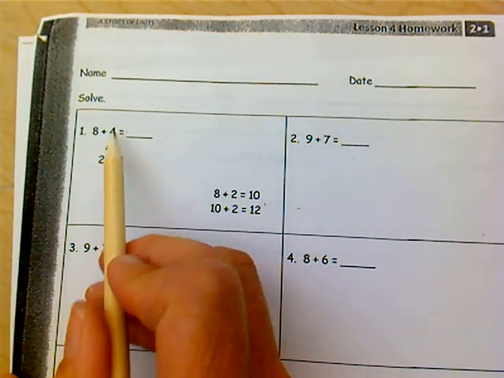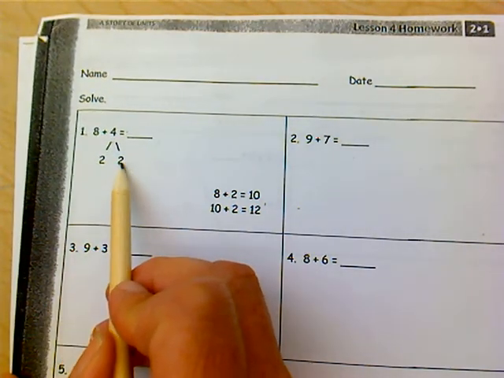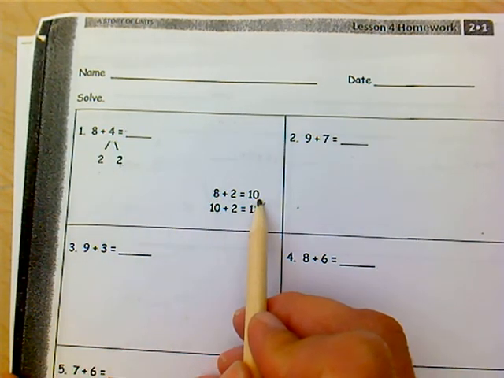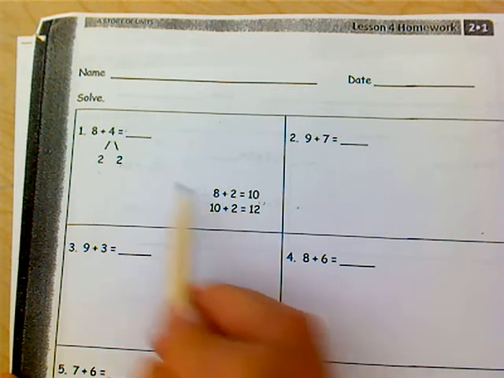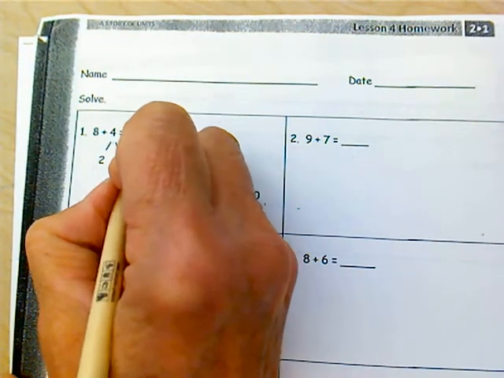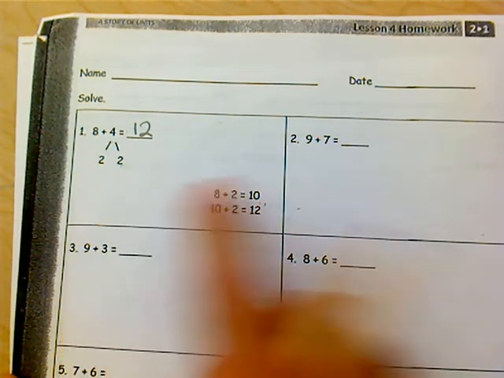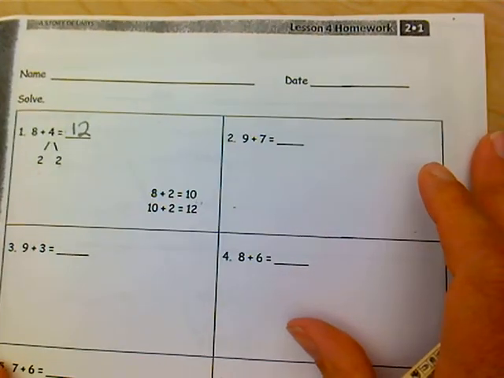So I'm breaking 4 apart into 2 and 2, because 8 plus 2 is 10, and 10 plus the 2 that was left over is 12. I do want to see the break apart for the next problem. We're going to do this one together.